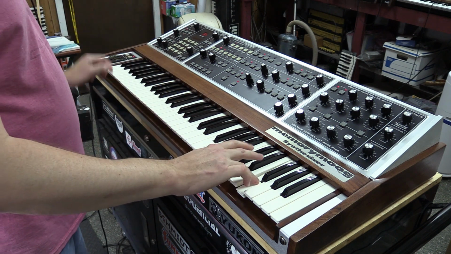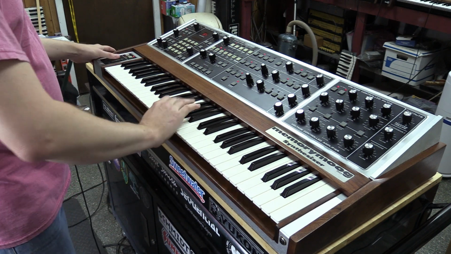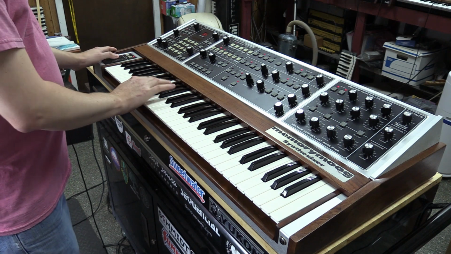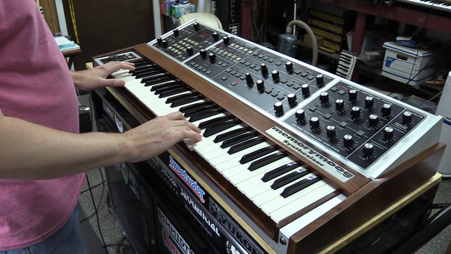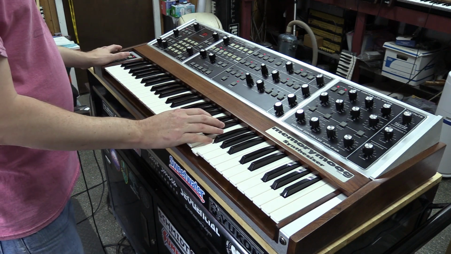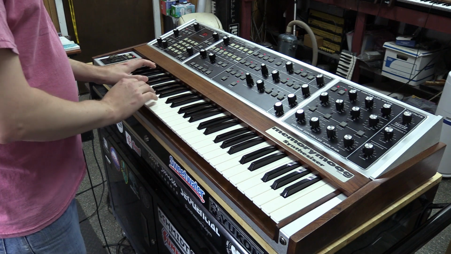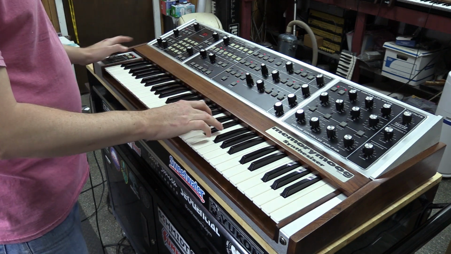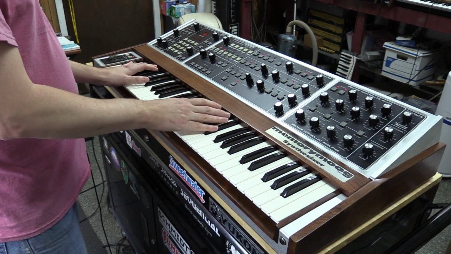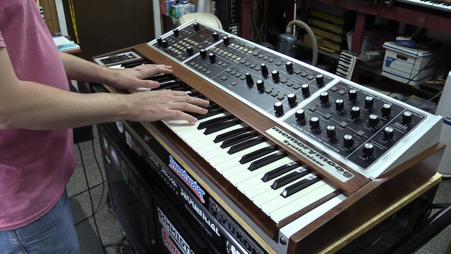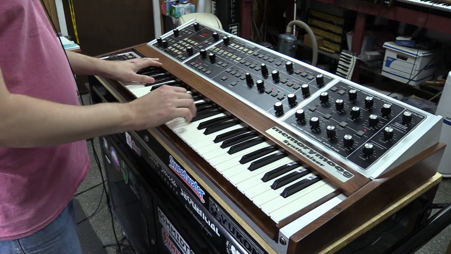Here's a mono preset. Really nice mono patch there.